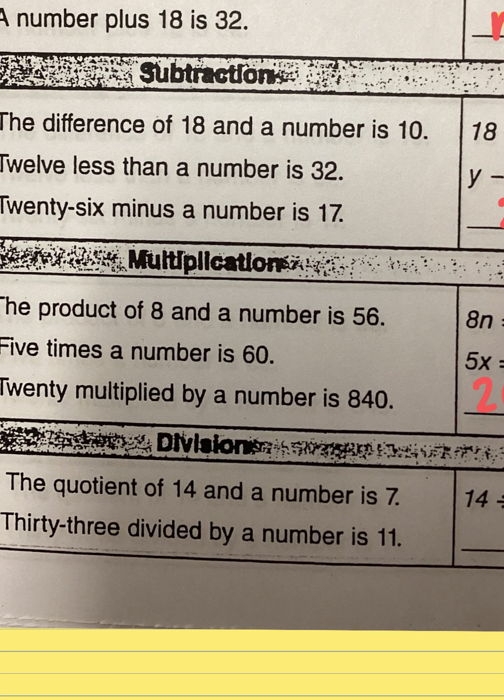And then the last one is division. So a quotient tells me I'm dividing. And then the phrase divided by obviously tells me I'm dividing. So 33 divided by a number is 11. Okay, these are just taking phrases and words, what we've been practicing in our bell ringers, what we just practiced today. You're taking words and phrases and making them into an expression or equation.